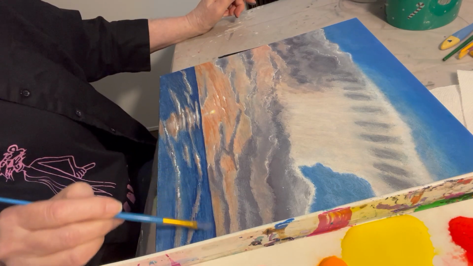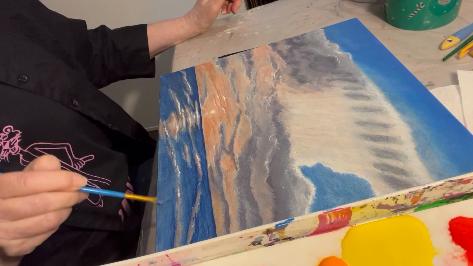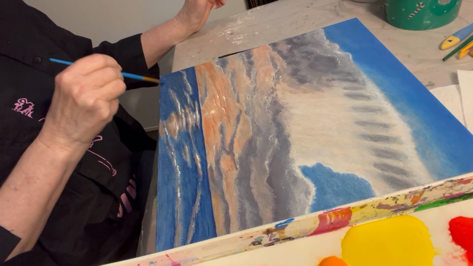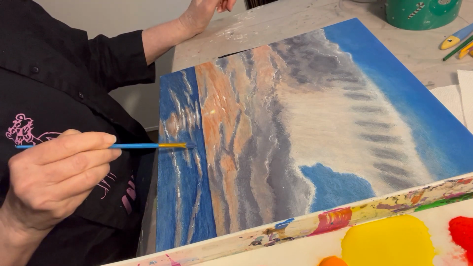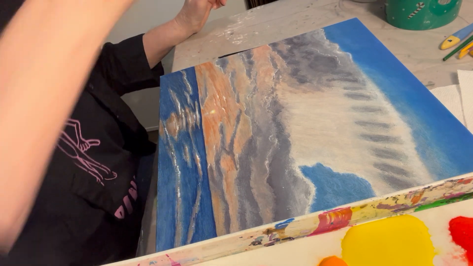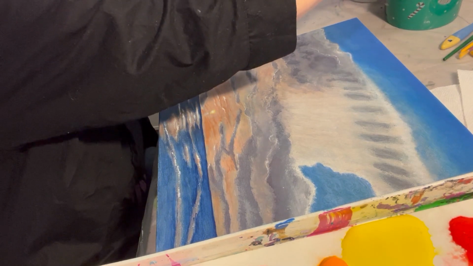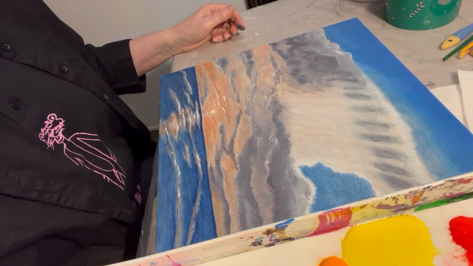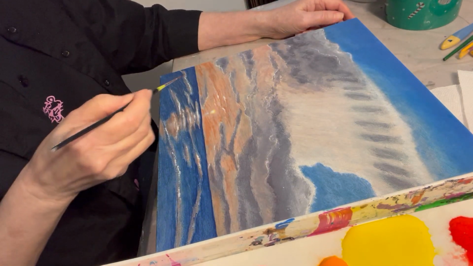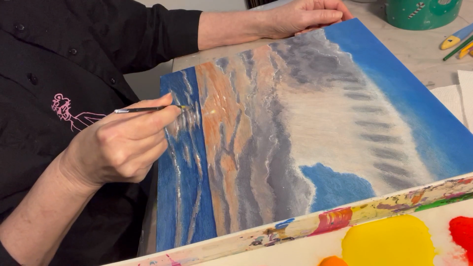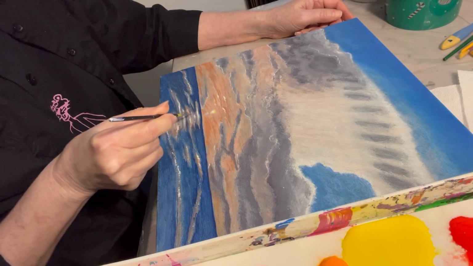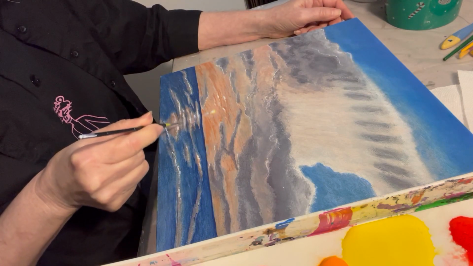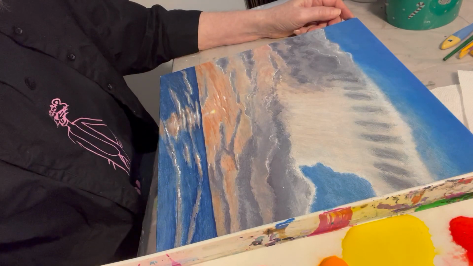Okay, I think I added some dark value to that. And then sometimes you just have to kind of go back over some little highlights. So I'm going to take my liner brush, and what I did with the white and highlighting some areas that were either on the water or in the sky.